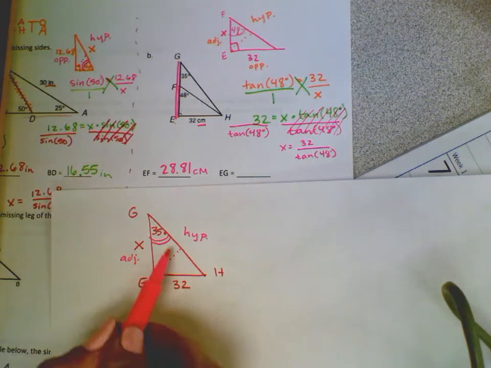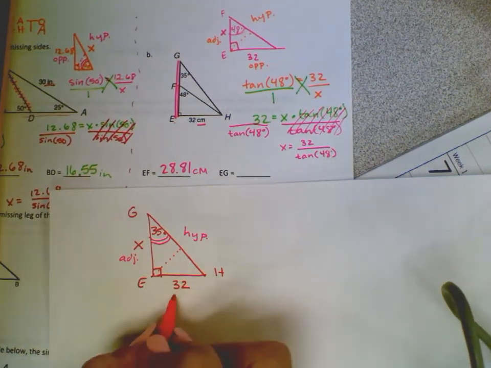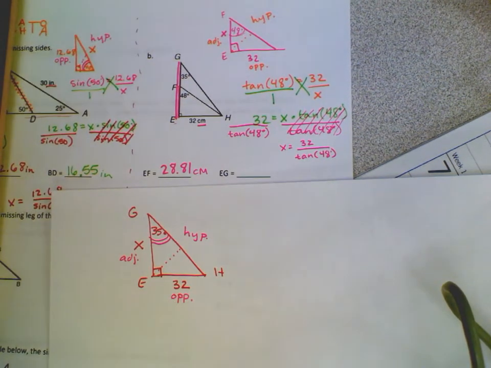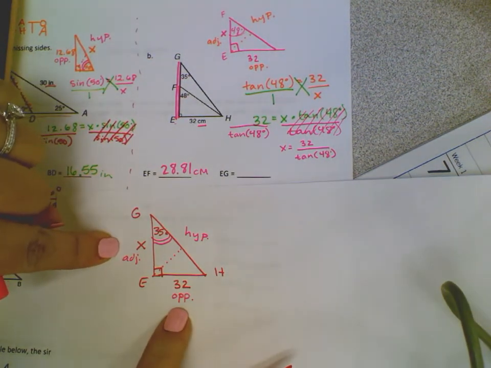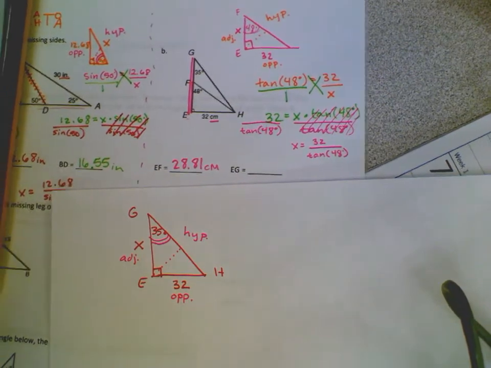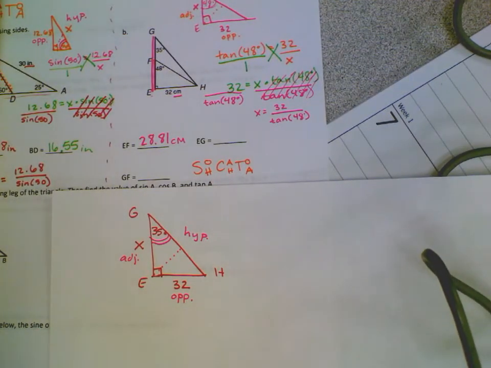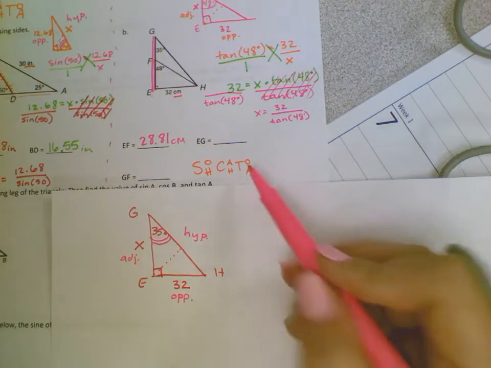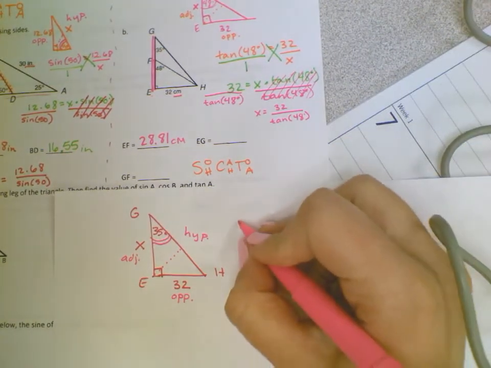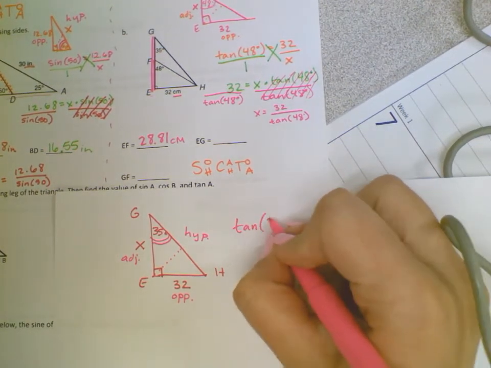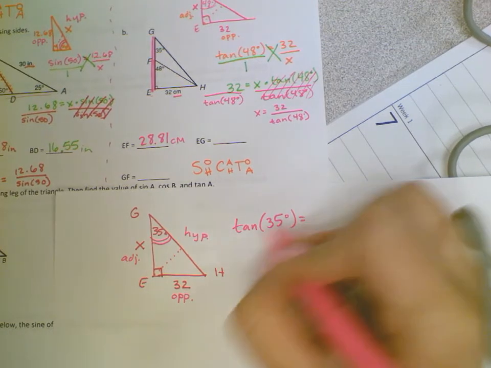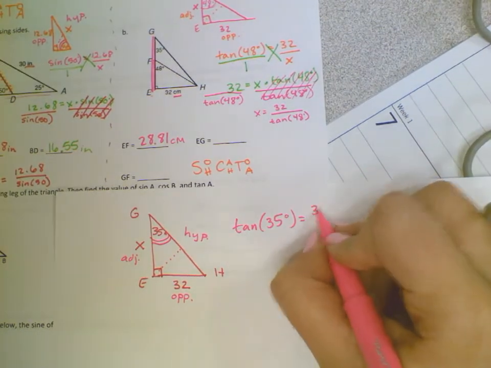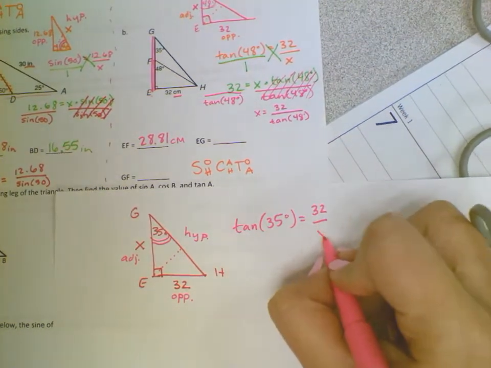And across from that angle is my opposite side. So I have variables and numbers for my adjacent and opposite. If we're using SOHCAHTOA, then opposite and adjacent are used for tangent. So I know that tangent of 35 degrees equals opposite, which is 32, over my adjacent, which is x.